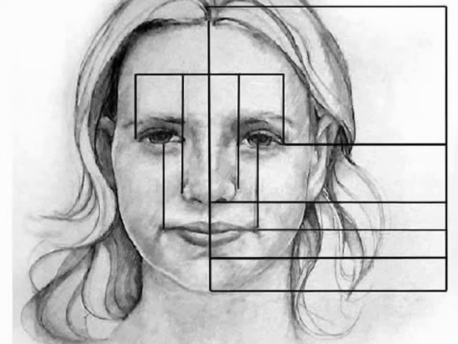Here we see another face, and I always like to talk about the eyes first. If we look at these eyes, and the space in between the eyes and the size of the eyes, we can see that it's about the same. So the width of this eye and this eye is the same as the width between the eyes, approximately.